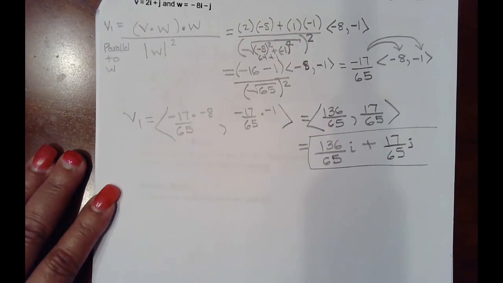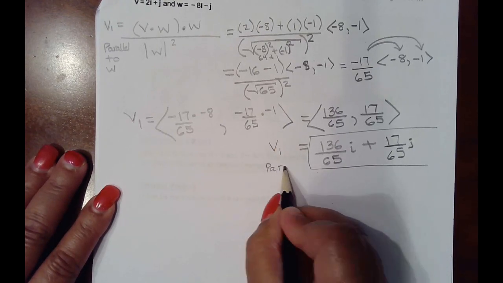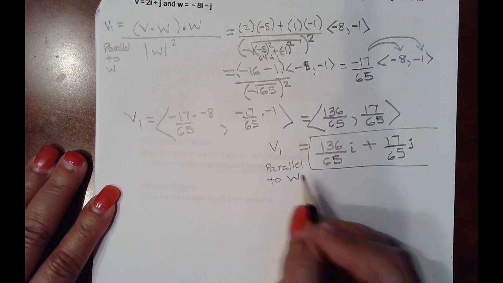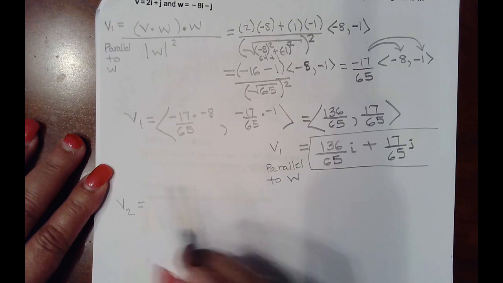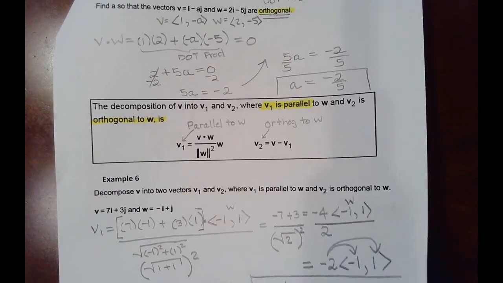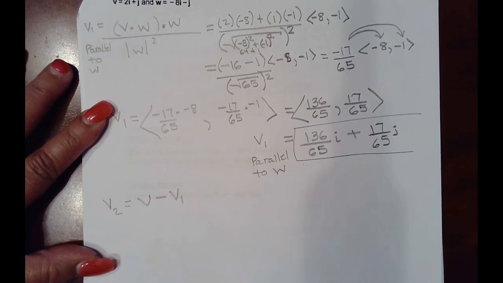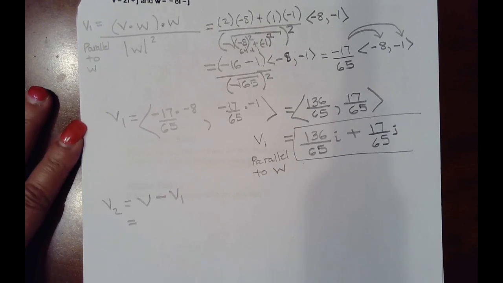Okay, so this is V1, which is the vector that is parallel to vector W. Then if you want to get V2, the formula for that, review this once again, is vector V minus V1, to find the vector that is orthogonal to W. So vector V minus V1, and what's vector V?